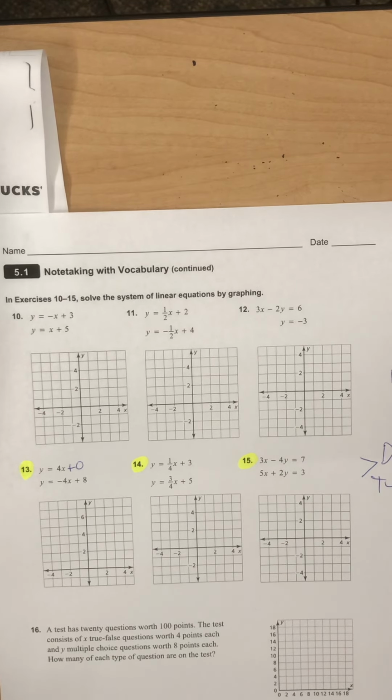So let's just say we have one line, pow, right there. We have another line, pow, right there. That coordinate point where they cross is our answer, right? And I'm hoping right now that it's an explosion of understanding in your teenage brains, because that's exactly what we were working on. Remember? Like with the coordinate points and stuff?